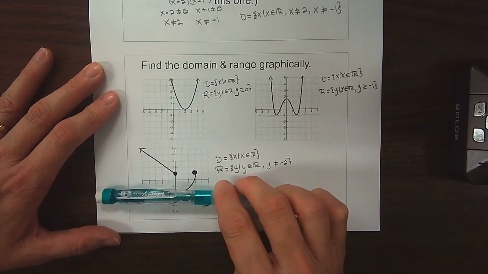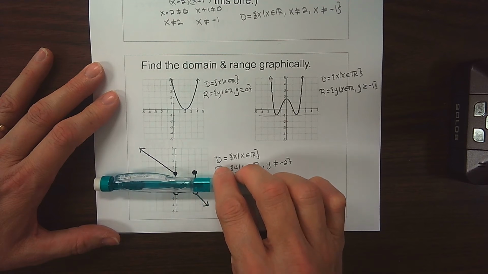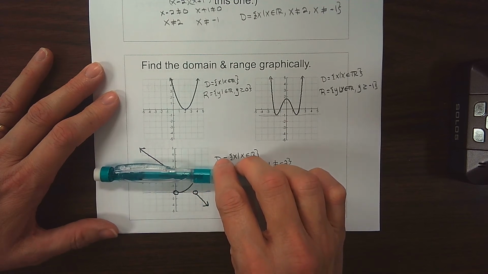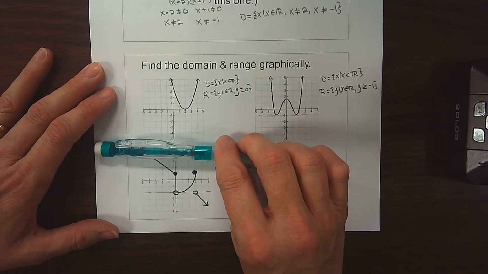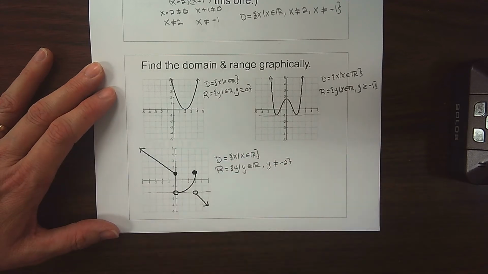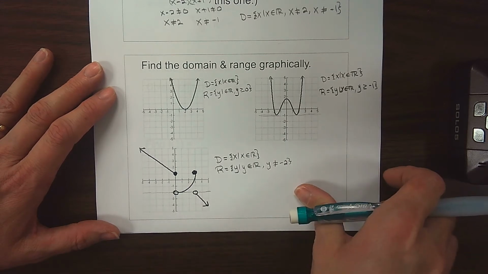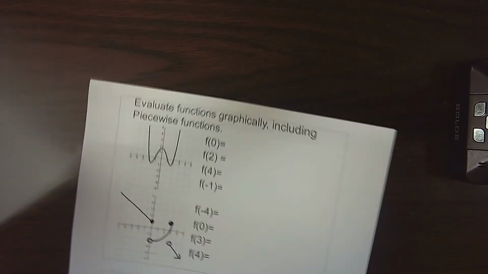Are there any other values? As we work upward and we're looking at y's that are now 0 and working into the positives, are there any values for which that function doesn't have an output, doesn't have a y value? And the answer is no. So our only missing output, if you will, is the number -2. Okay, so that's a piece with domain.